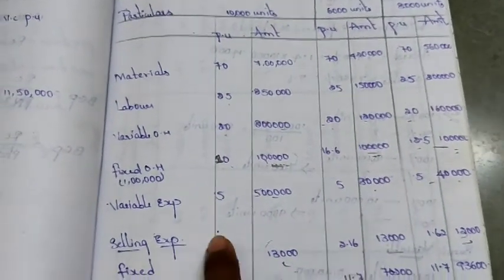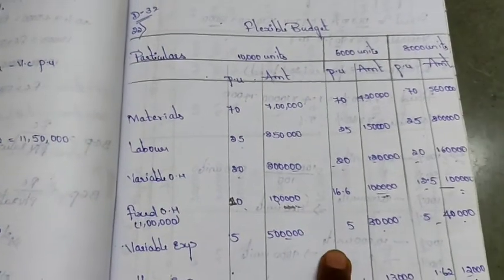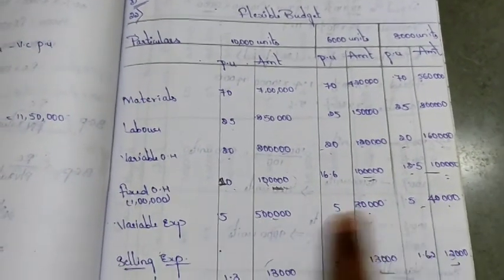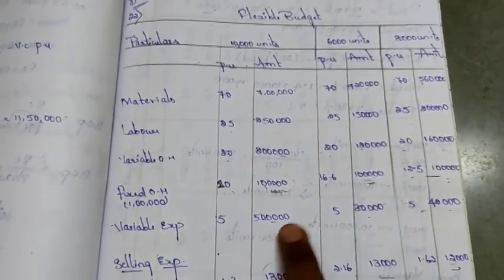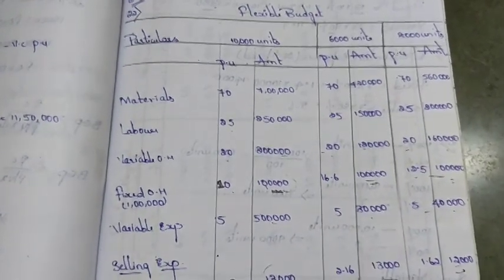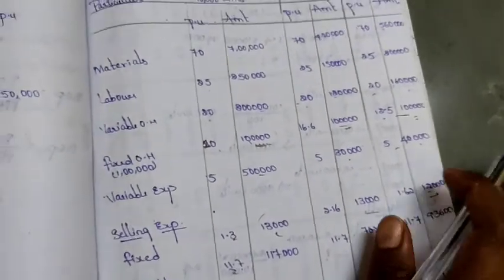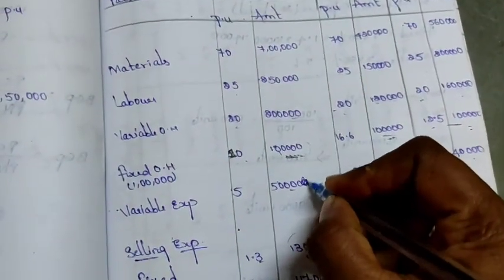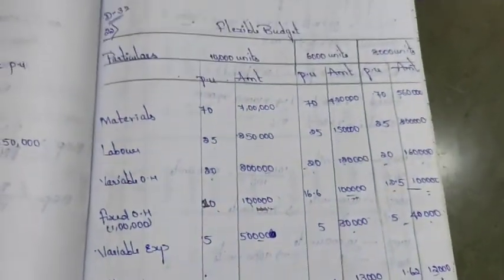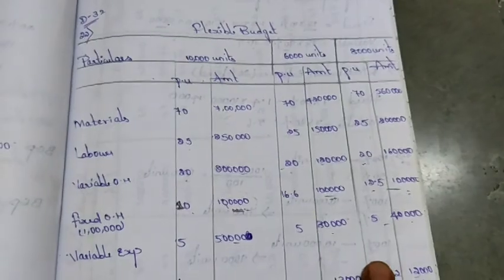Next, variable expenses, how much he has given? Direct 5 rupees per unit he has given. So 10,000 into 5, 6,000 into 5, 8,000 into 5. Variable overheads we got. 10,000 into 5 is 5 lakhs, 6,000 into 5 is how much here? Wait, not 5 lakhs, it is 50,000. 10,000 into 5 is how much? 50,000. Next 6,000 into 5, 30,000. Next 8,000 into 5 is 40,000.